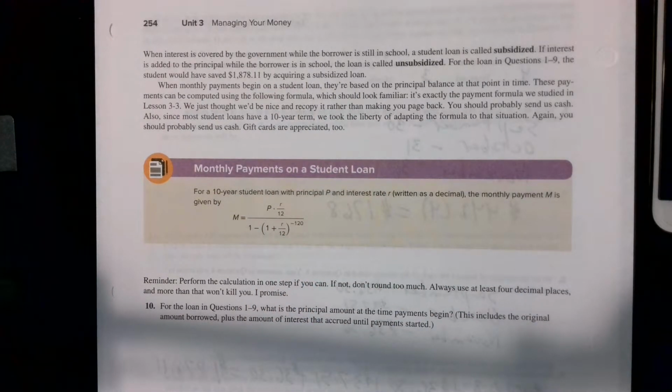When monthly payments begin on a student loan, they're based on the principal balance at that point in time. These payments can be computed using the following formula, which should look familiar. It's exactly the payment formula we study in lesson 3.3. We just thought we'd be nice and recopy it rather than making you look on the previous pages.